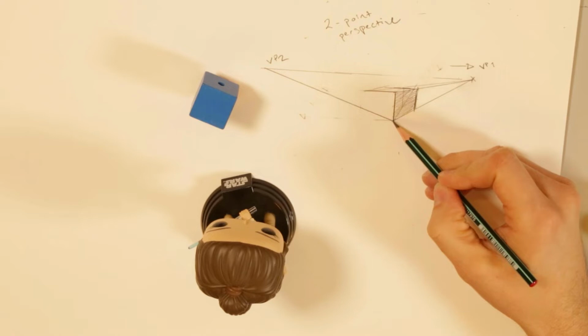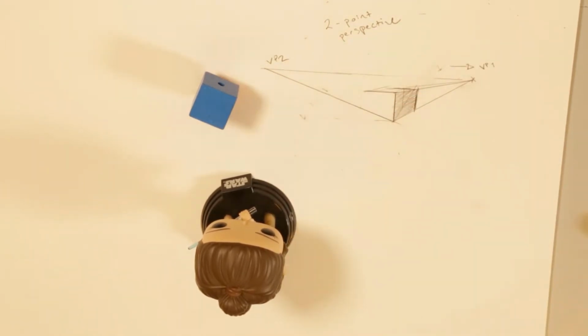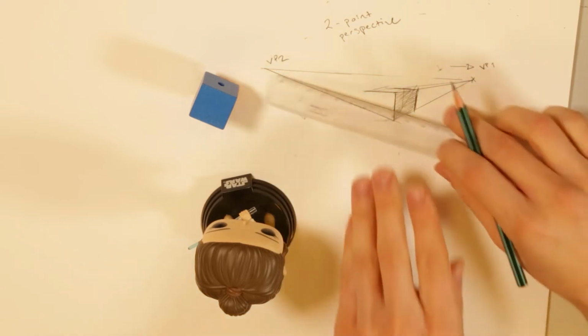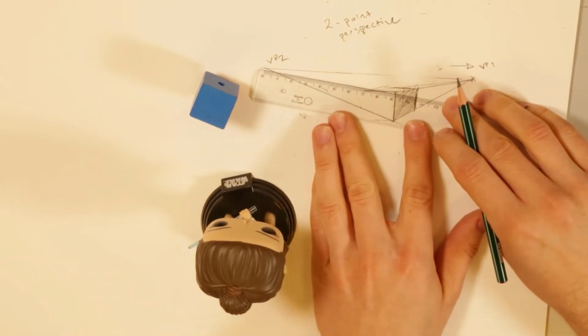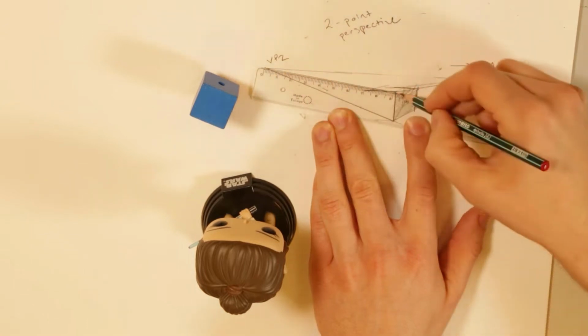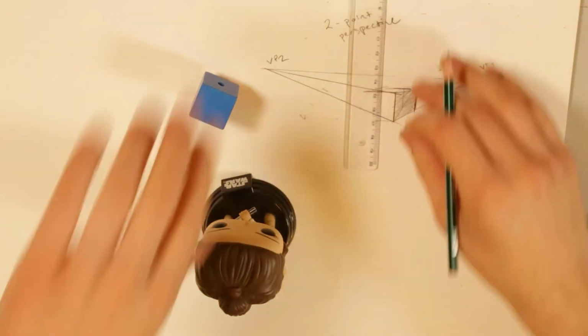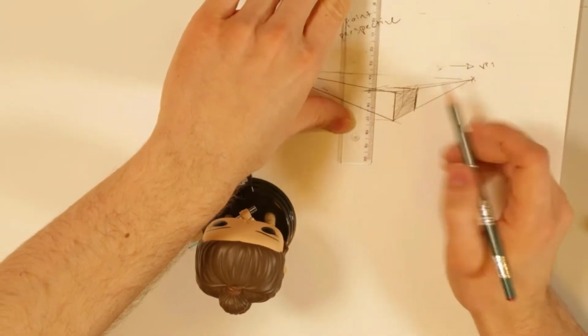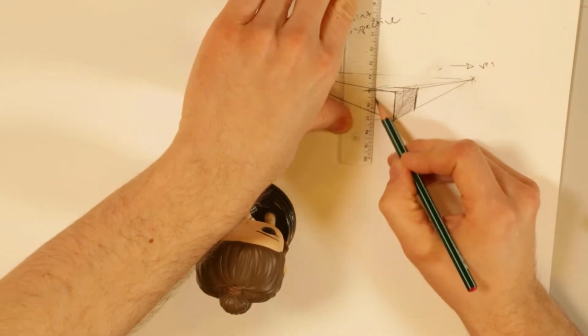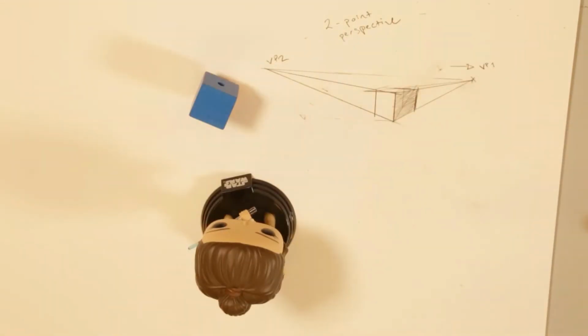I already drew the line from here to VP2, but I need to do it also on the top of the box. Then I'll decide on a width for the box. How to make a perfect cube, I will share a link.